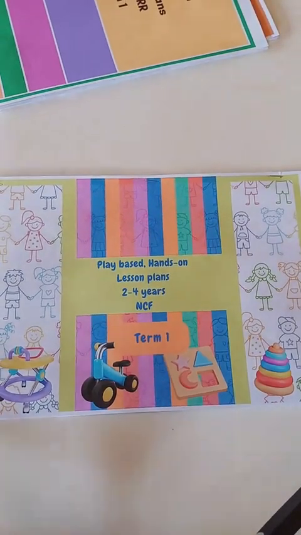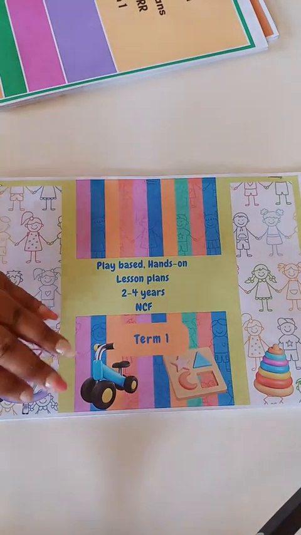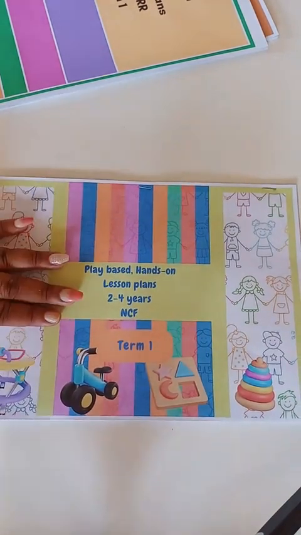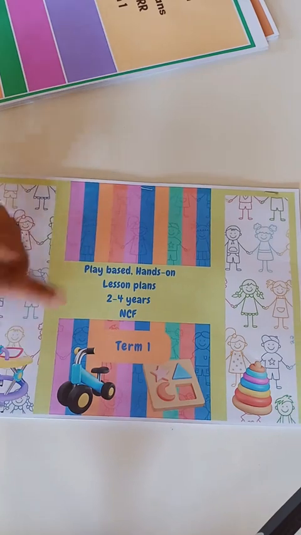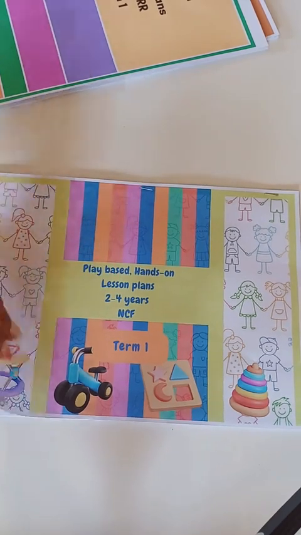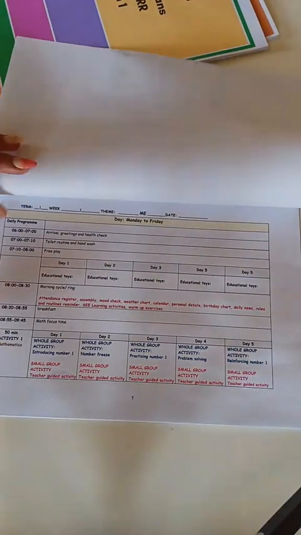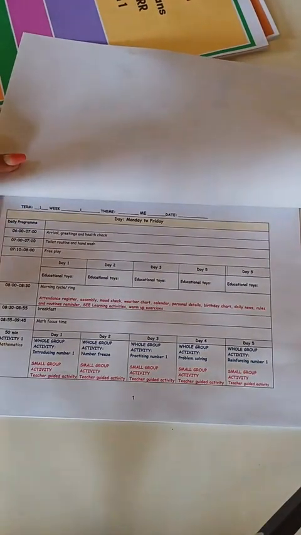Okay, colleagues, this one is play-based. This one is play-based, 100% play-based. So this is 2 to 4 years. Okay, play-based, hands-on lesson plans. Now, this is what's happening here. The structure is the same as that one, but how the activities are done is not the same.